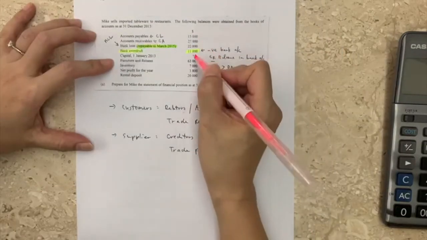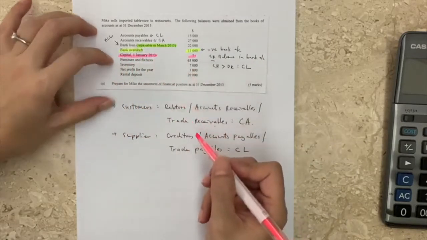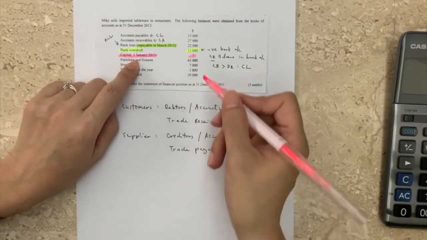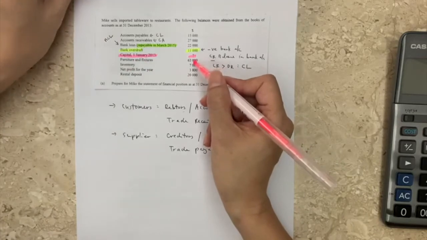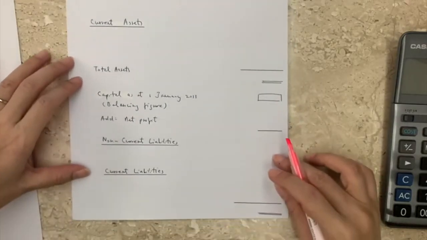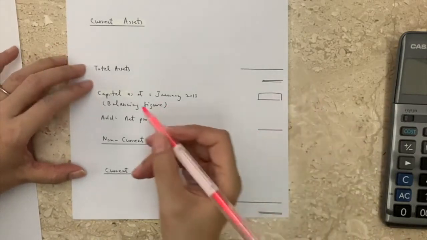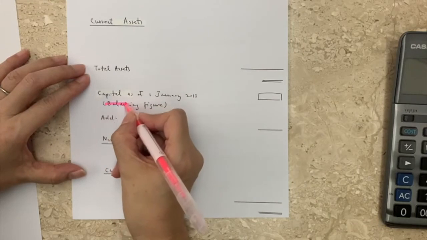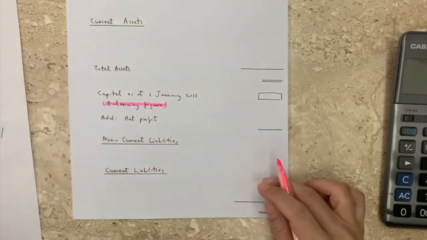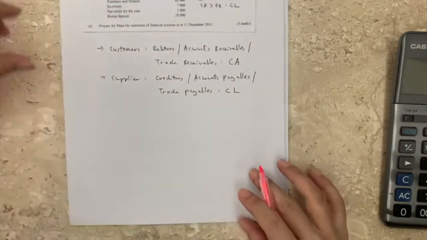Okay, next we come to this unknown. Look at the dates for this capital, which is the opening capital, but it is not given. It doesn't matter, because from the statement of financial position here we can work out the opening capital. So later on this figure will be the balancing figure in the statement of financial position.